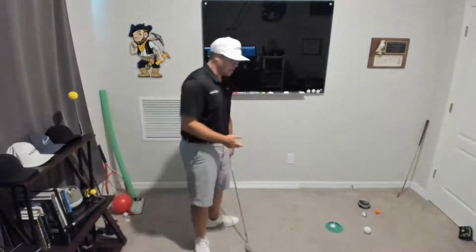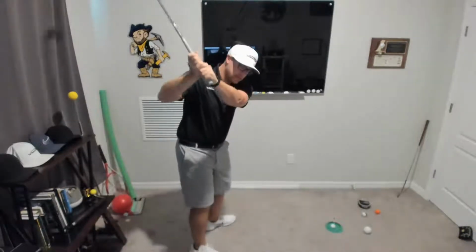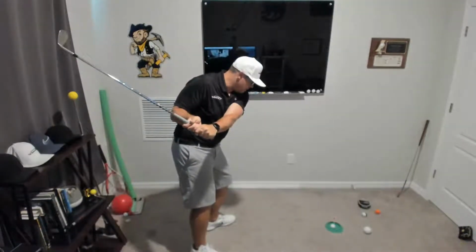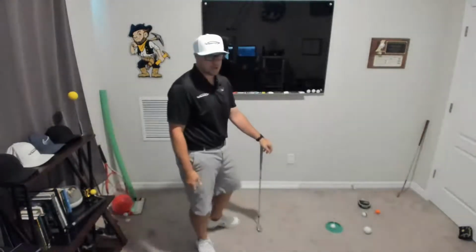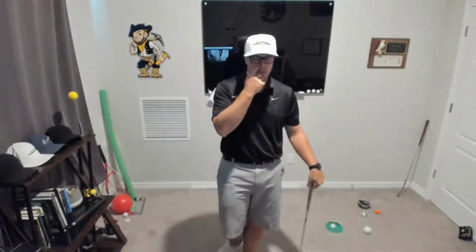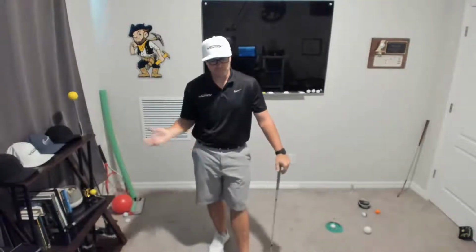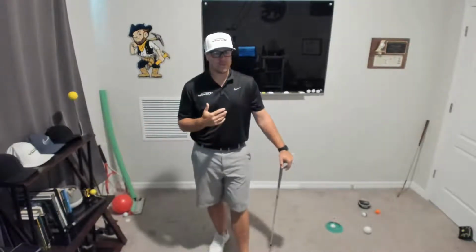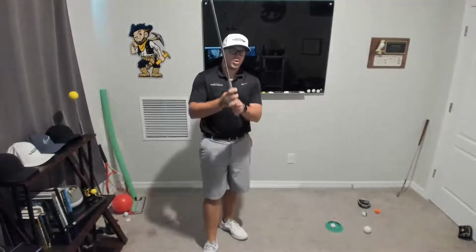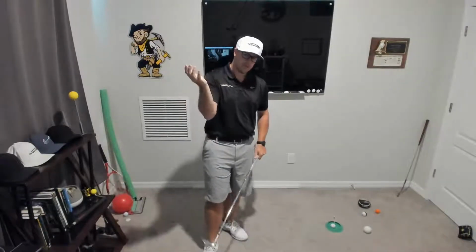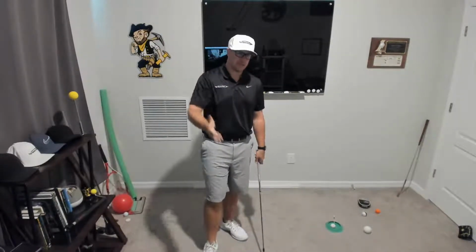So like a Jim Furyk, for example, he gets that club up here and then he gets the arm kind of behind him, but he rotates like crazy into the golf ball. He has a lot of rotation. His hips are like 70 degrees open or something crazy like that at impact. So you have to have a lot of flexibility to be able to do that. 99.9% of people aren't going to be able to do that. So you need to get that arm externally rotating as you're coming down.